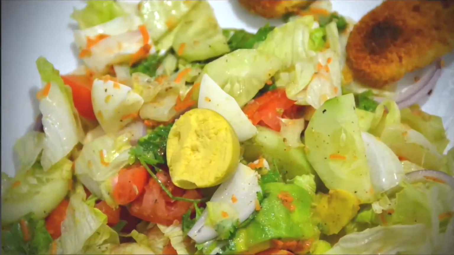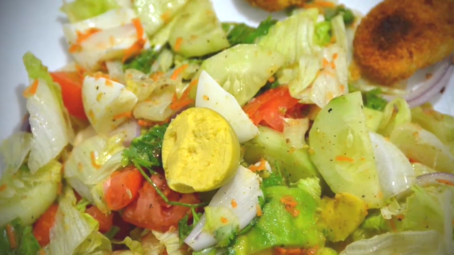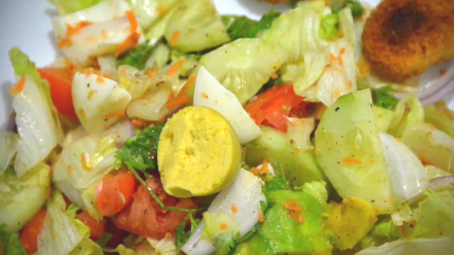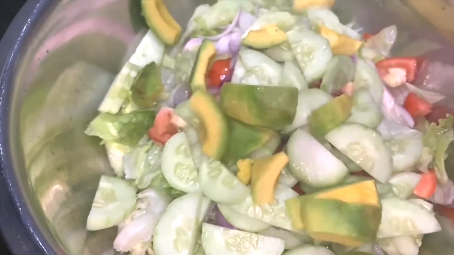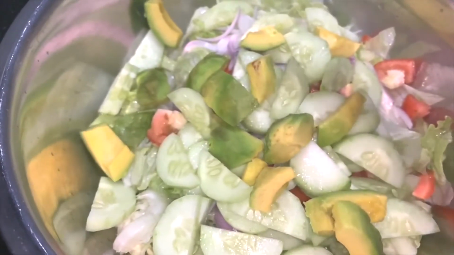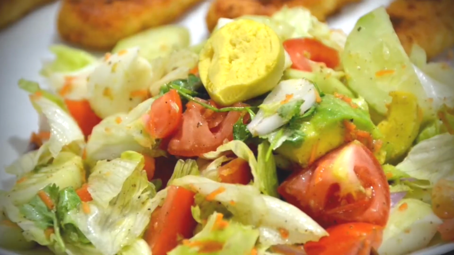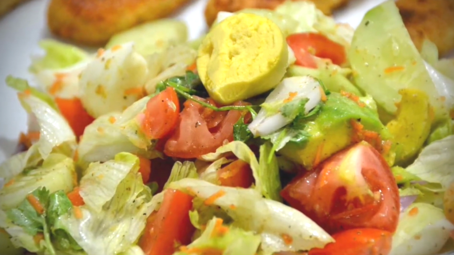Today I am going to make for you guys cucumber egg tomato avocado salad recipe. This is a very easy and delicious salad recipe. Then let's go ahead and we'll prepare the recipe now.